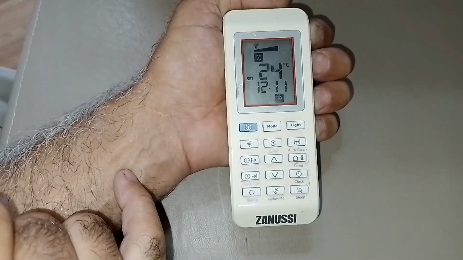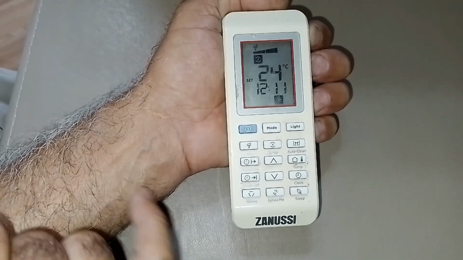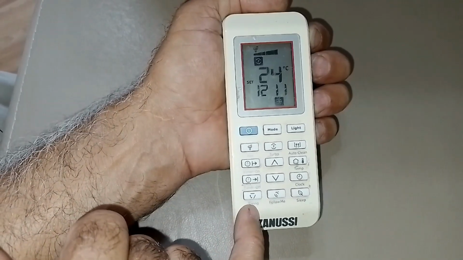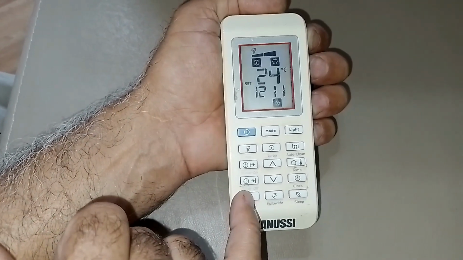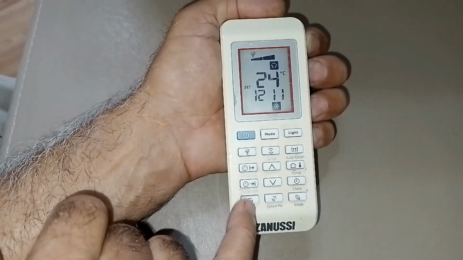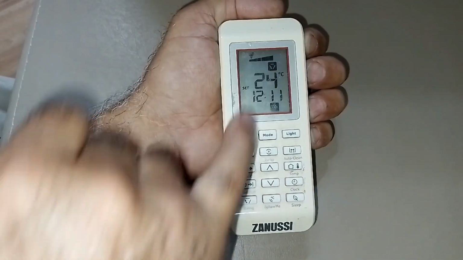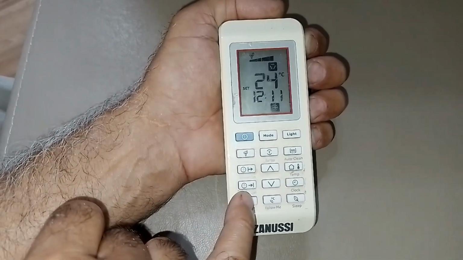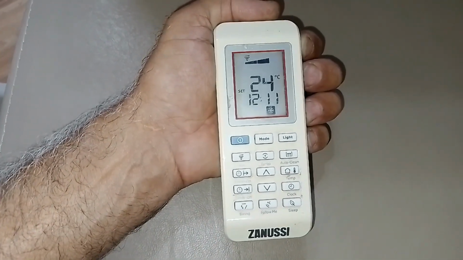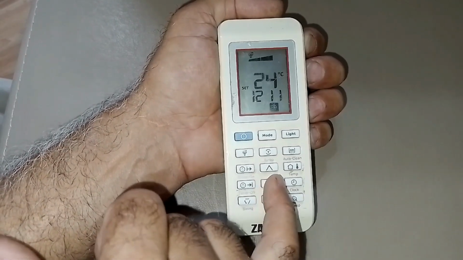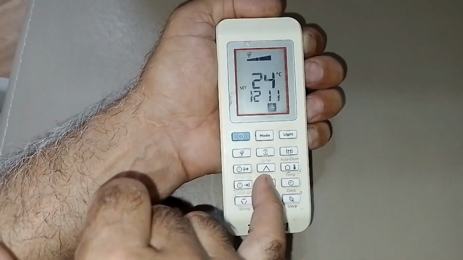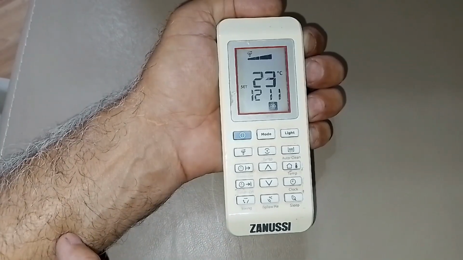To move the air conditioning blinds or keep them in any position, you need to press the swing button. This symbol appears on the screen when the blinds move up and down without stopping. When it stops in any position, that symbol disappears from the screen. This button is designed to increase the temperature, and this button is designed to decrease it.